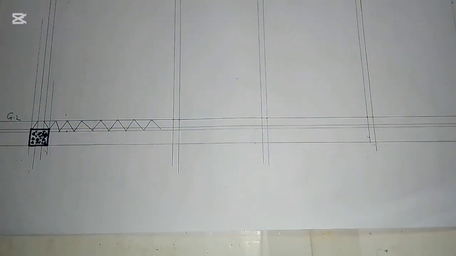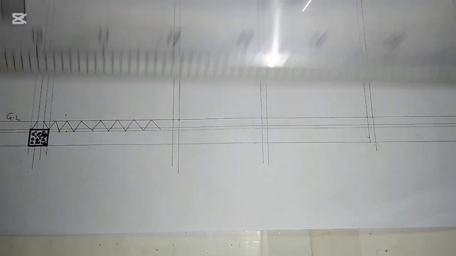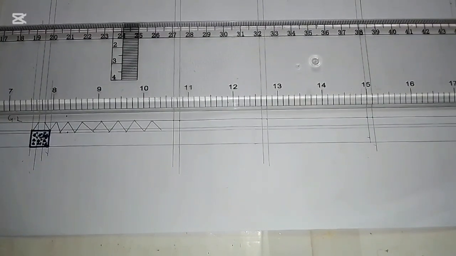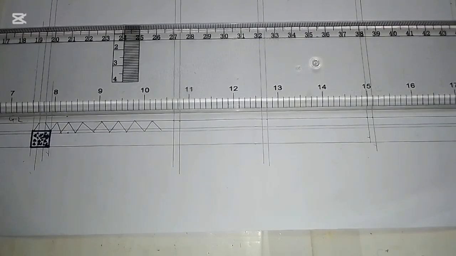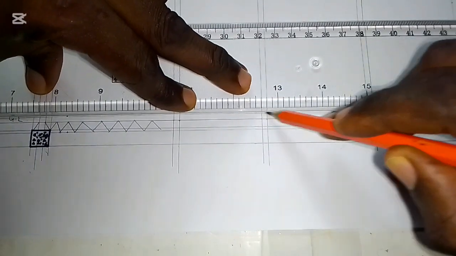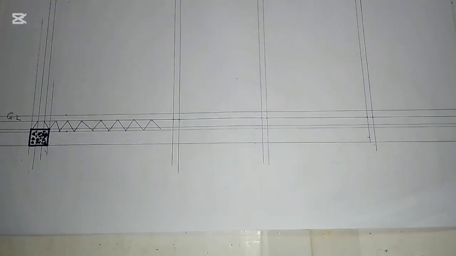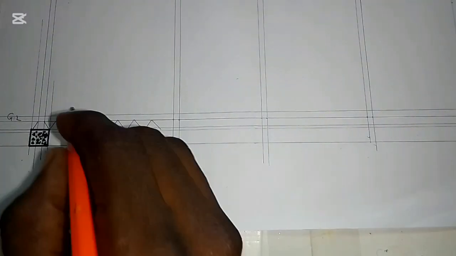So I'm going to draw across this way. So that is the concrete slab.